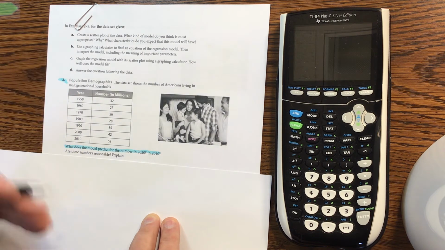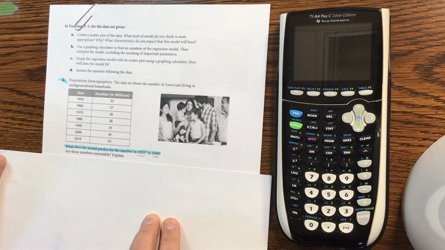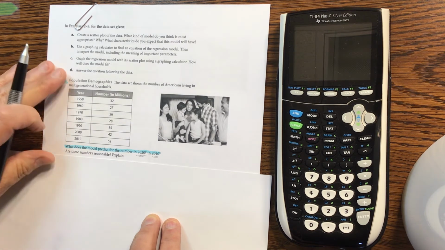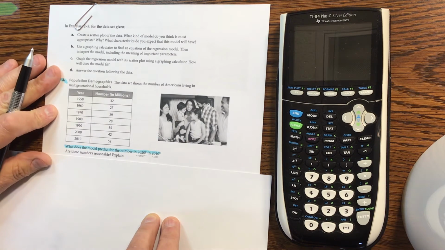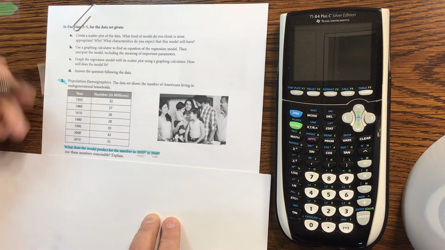So that's why we need to make a model up here, so that when it comes time, we plug these values into your equation or your regression model, we can get an idea of how many millions will be in the year 2020 or 2040.